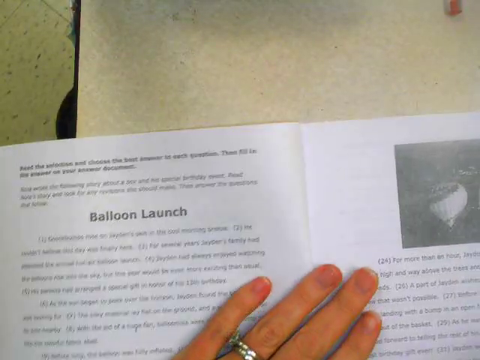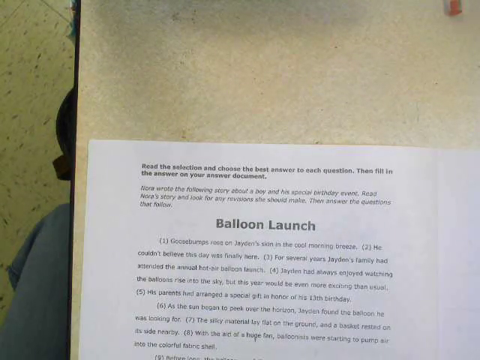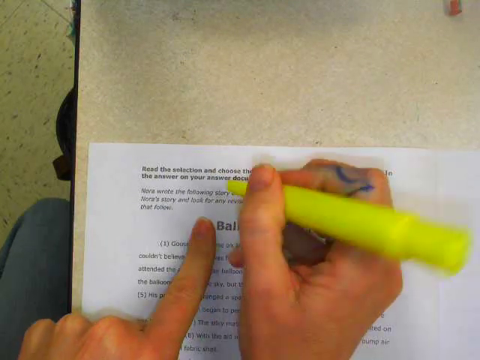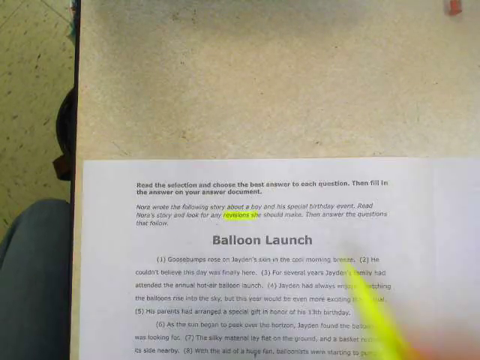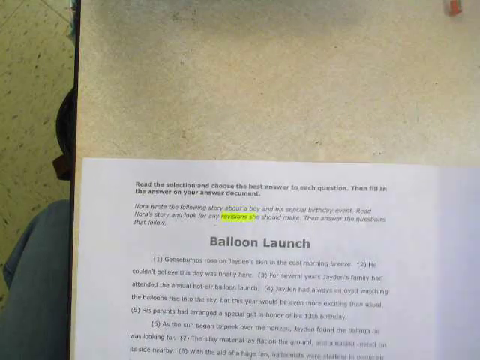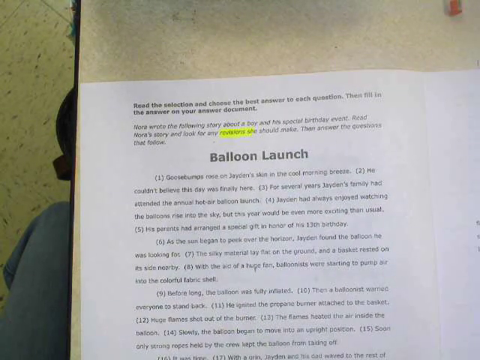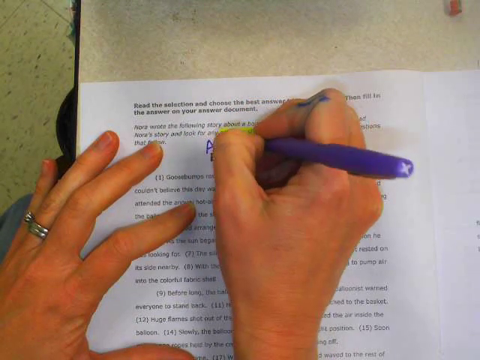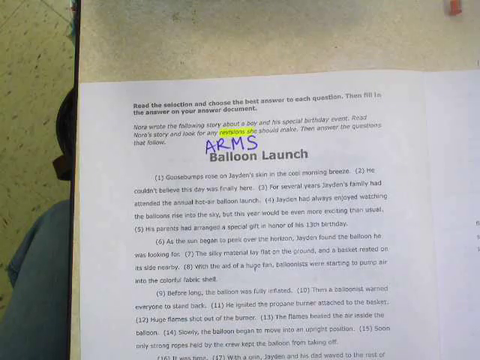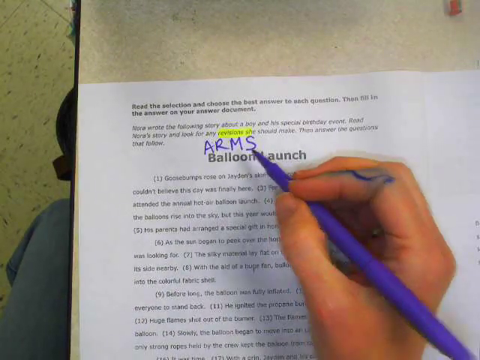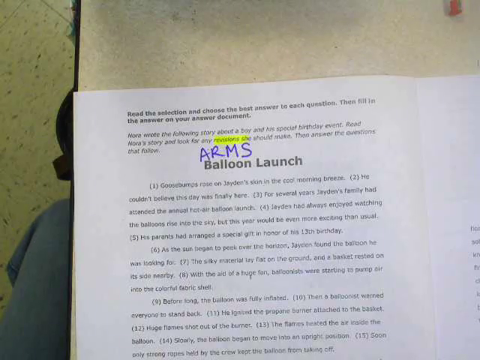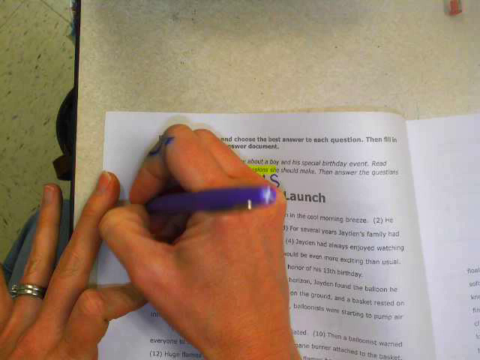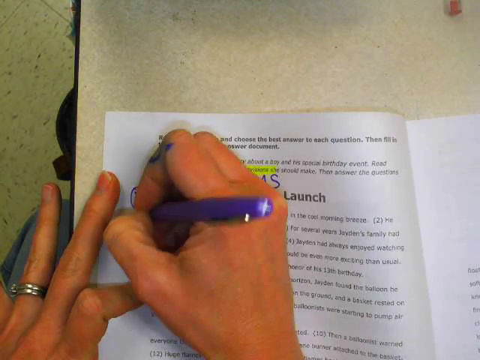So the first passage is balloon launch, and it says Nora wrote a story. This is a revision passage. So revision passages we know are usually more difficult. We're going to be looking at arms. They're going to ask us to add information, to remove information, to mix up our sentences, and to substitute boring words. Okay, so the first thing I'm going to do is go to number 1, go to questions.